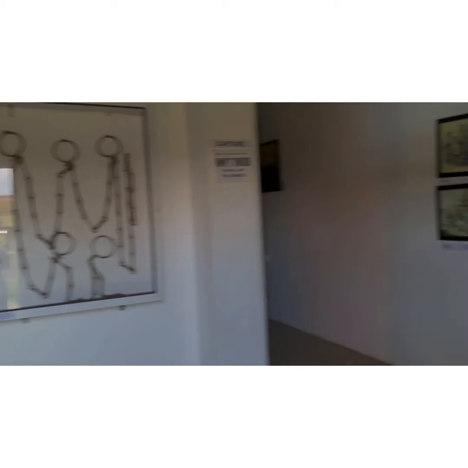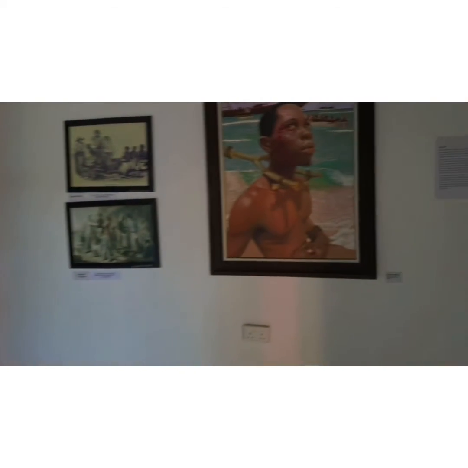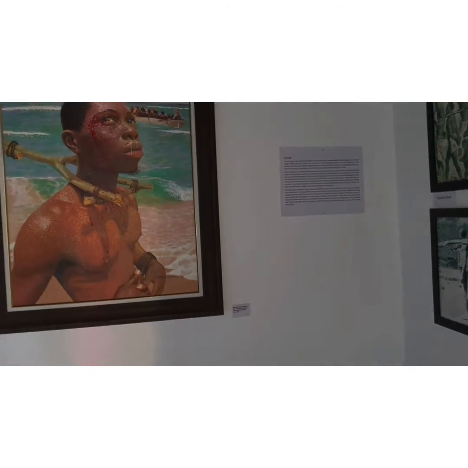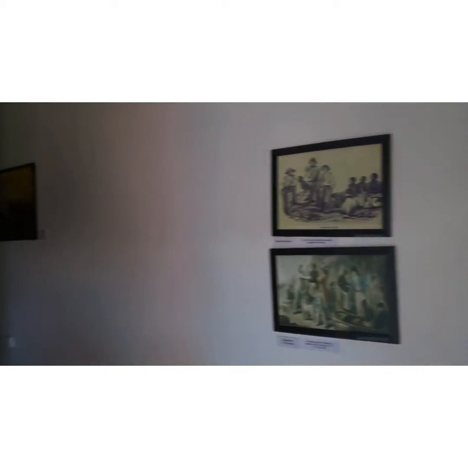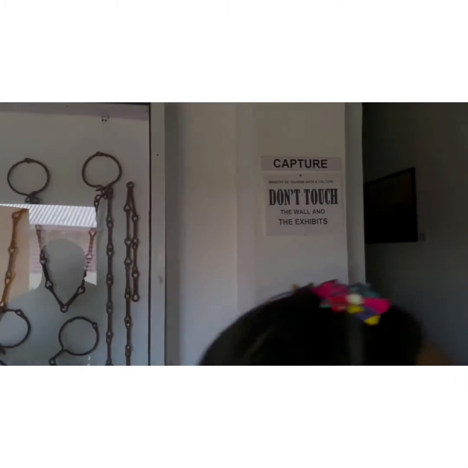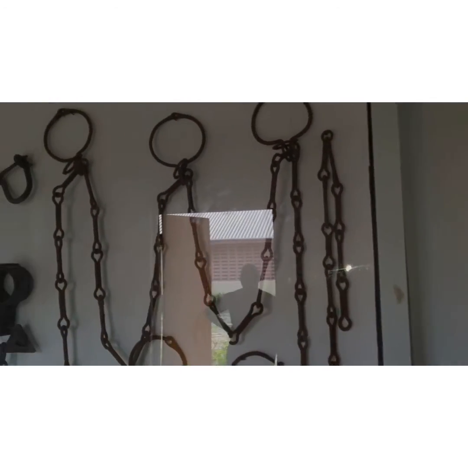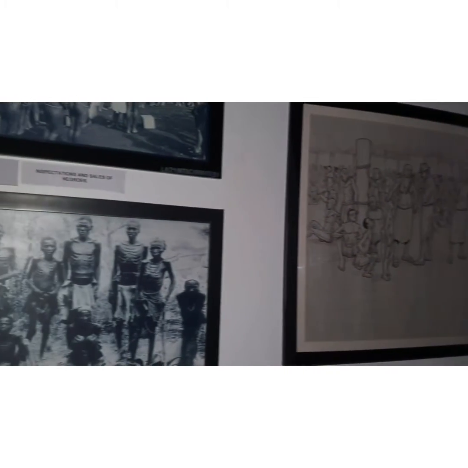So here we're looking at the tools of the trade, capture, how they captured them and how they hooked them. You can see that's how they kept them. So that's the painting of it. You can see the chains that they fixed around their necks. Over 10 to 12 million slaves were picked from Africa, down to the Americas, Brazil, to work.